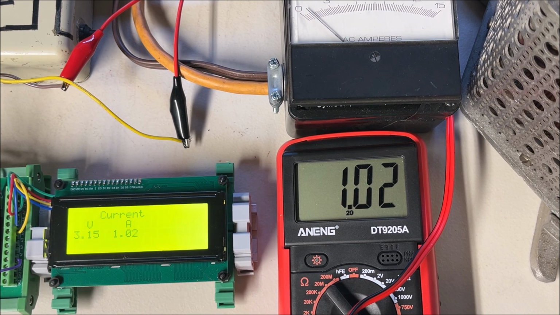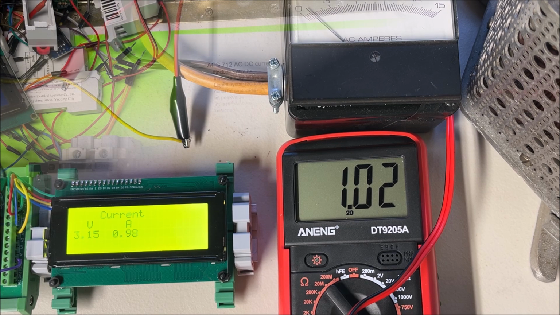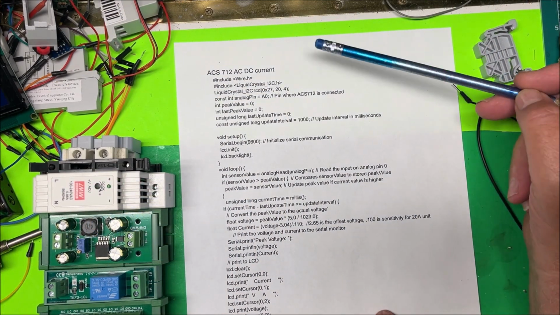So pull that out of there. One thing to be careful with those is they are sensitive to any magnetic field. So we'll go over to the desk and we'll take a look at the code. All right, we have the code here.